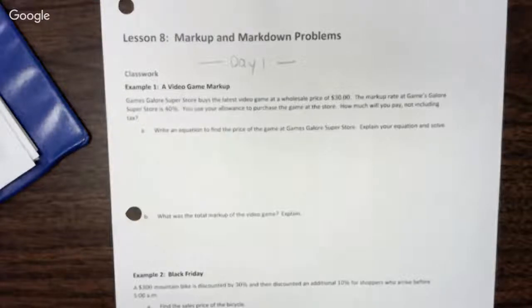Games Galore Superstore buys the latest video games at a wholesale price of $30. Markup rate at Games Galore Superstore is 40%. Use your allowance to purchase the game at the store. How much will you pay, not including tax? So we're going to write an equation to find the price of the game at Games Galore Superstore.